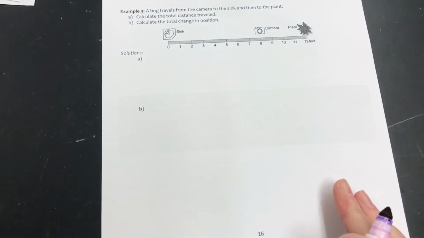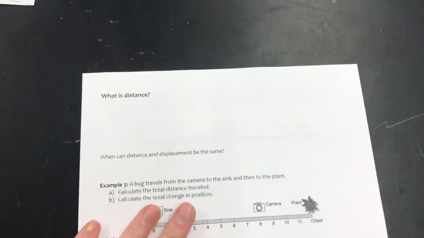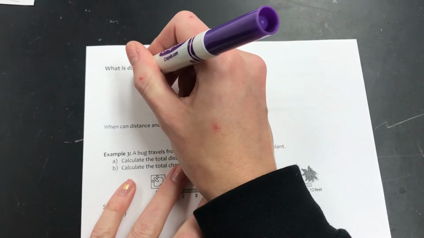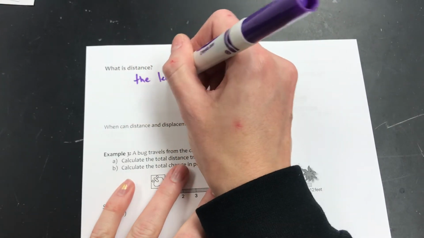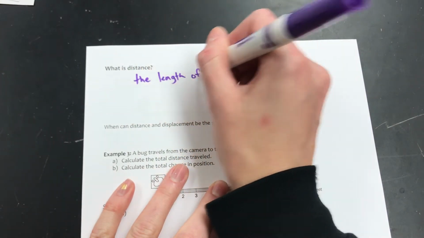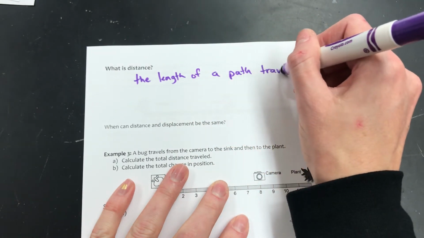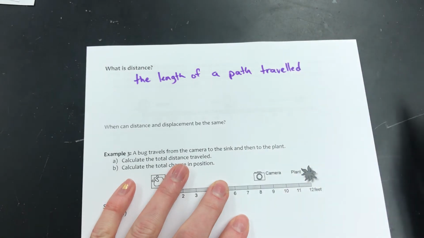So up next we have distance. Distance is definitely related, but it's a little bit different. When we talk about distance, we're talking about the length of a path that has been traveled.